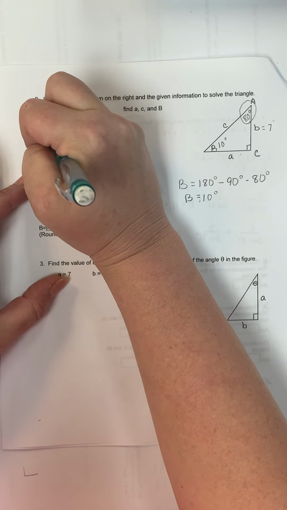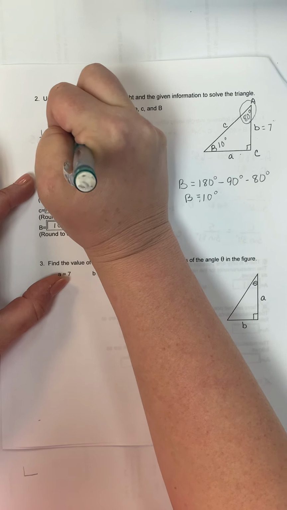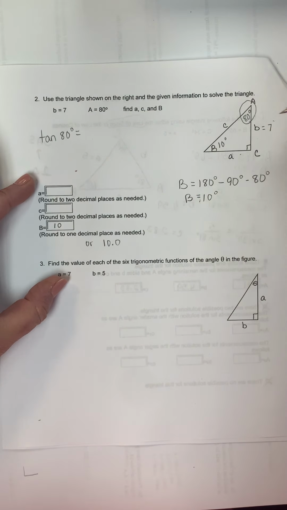So if I take tangent of 80 degrees, and by the way, you could have used the 10 degrees, you could have used all kinds of different ways to solve this. You could have immediately gone and solved C and then done a Pythagorean theorem. I mean, the options are endless. So as long as you get the same answers that I do, you're good to go, okay?